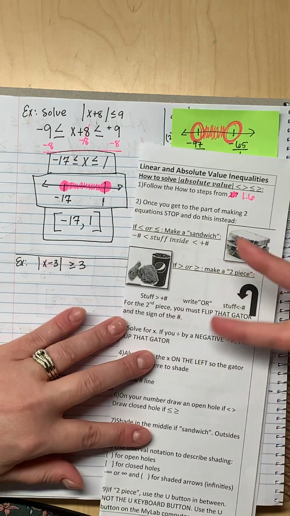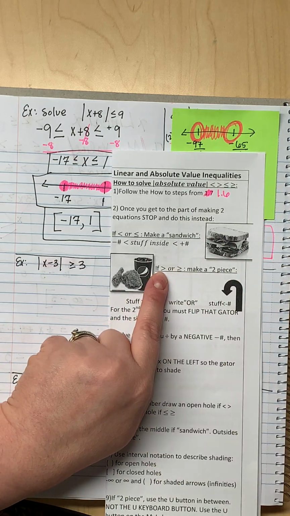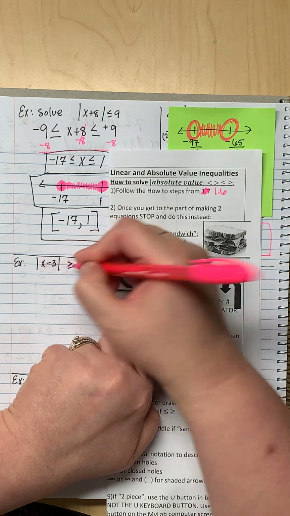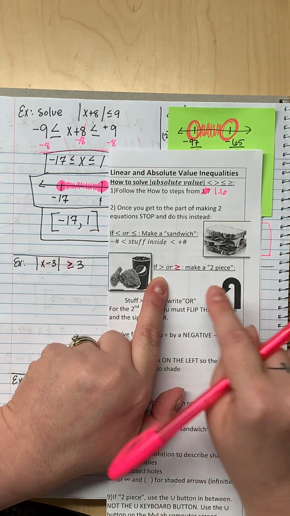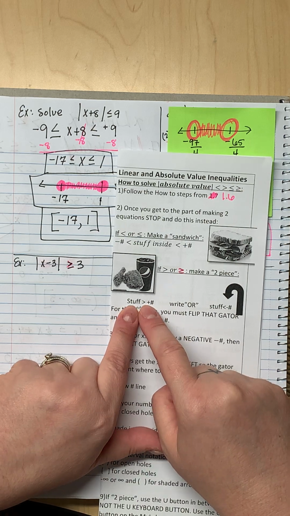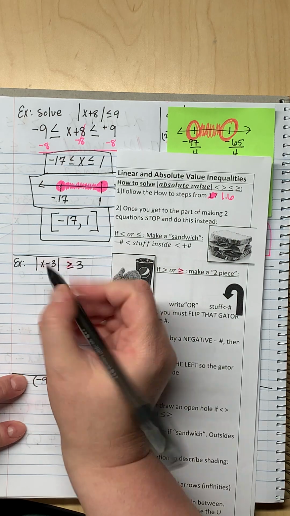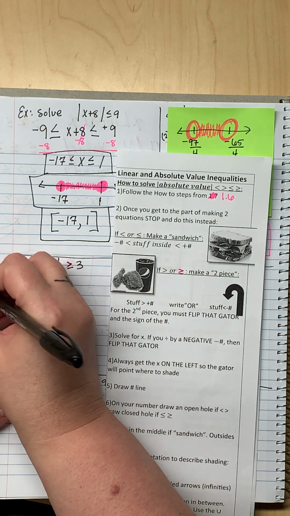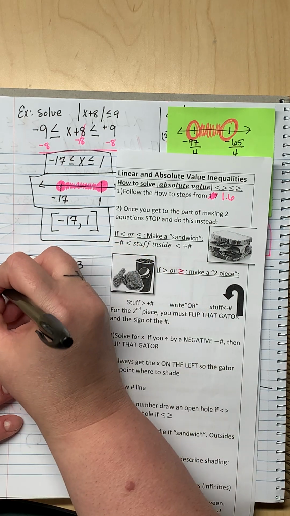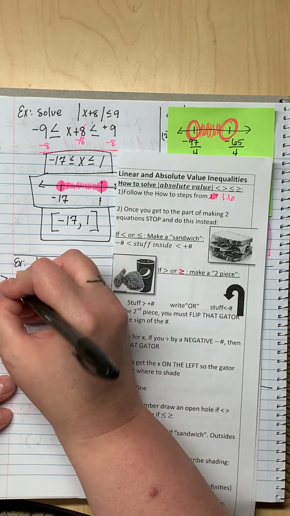Okay. So this is a greater than. So greater than looks like these suckers. See how they look alike? Greater than, equal to, greater than, equal to. So we're going to make a 2-piece. The 2-piece says stuff bigger than your positive number. So the stuff inside my bars is x minus 3, then bigger than your positive number, bigger than this positive 3.